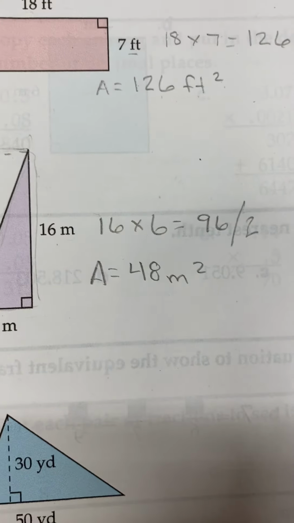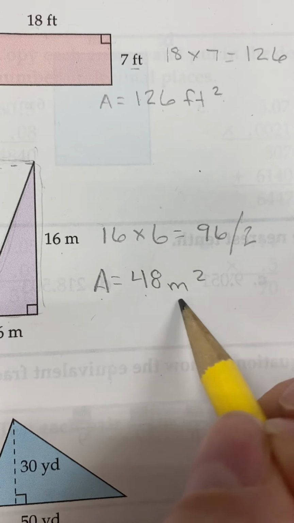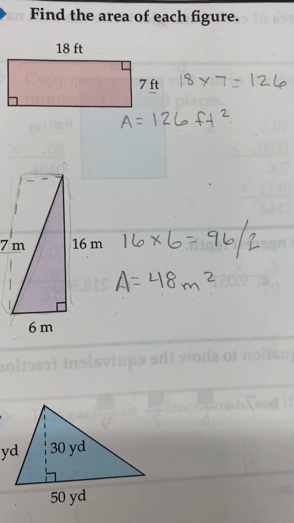Don't want to forget that, because we are dealing with the area still. Area equals 48 meters squared. Okay, now we'll go ahead and, as a class, do the rest of them.